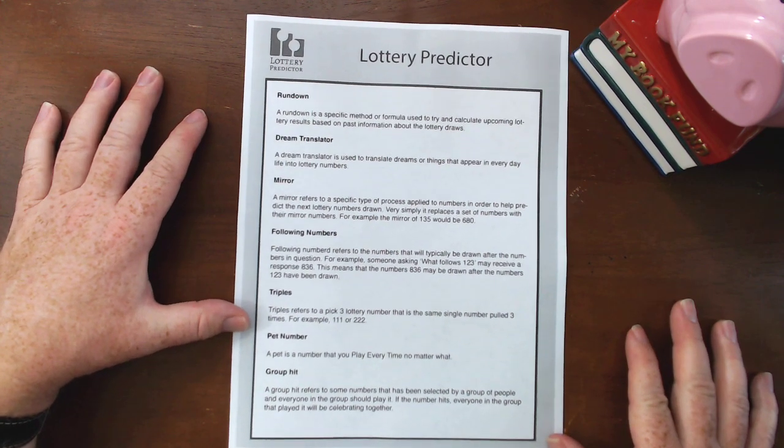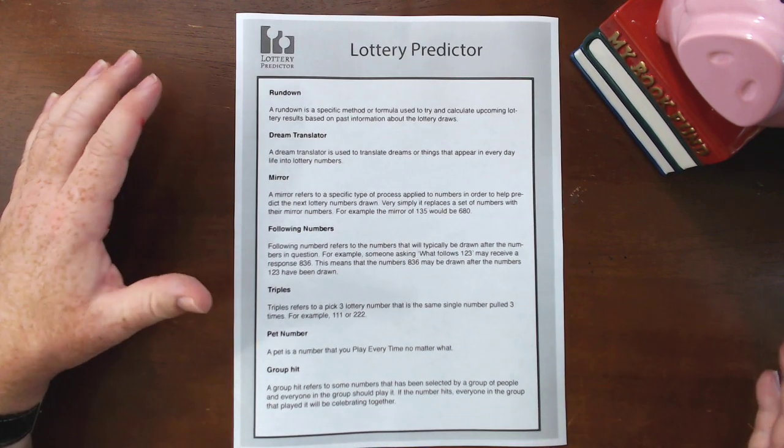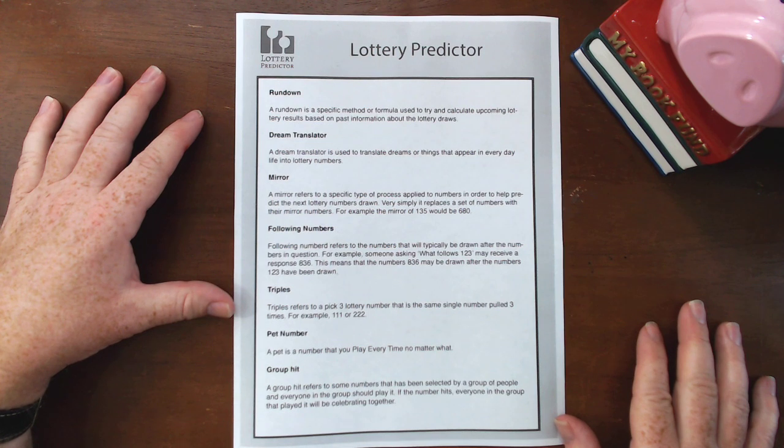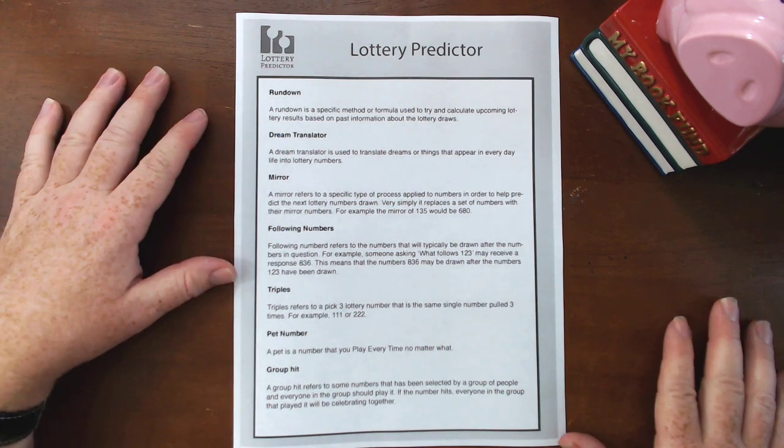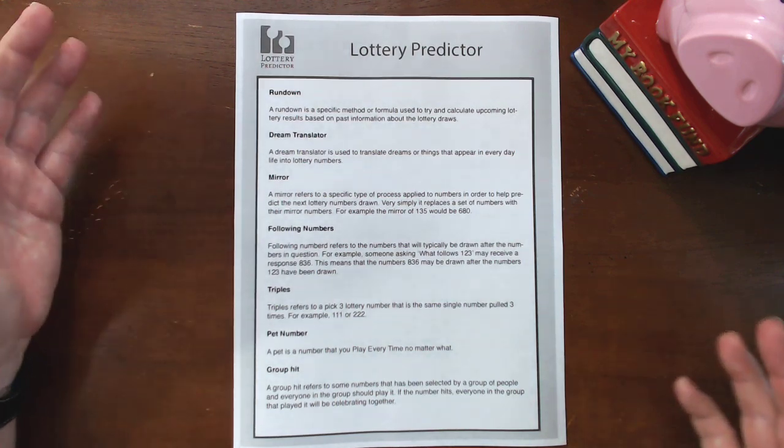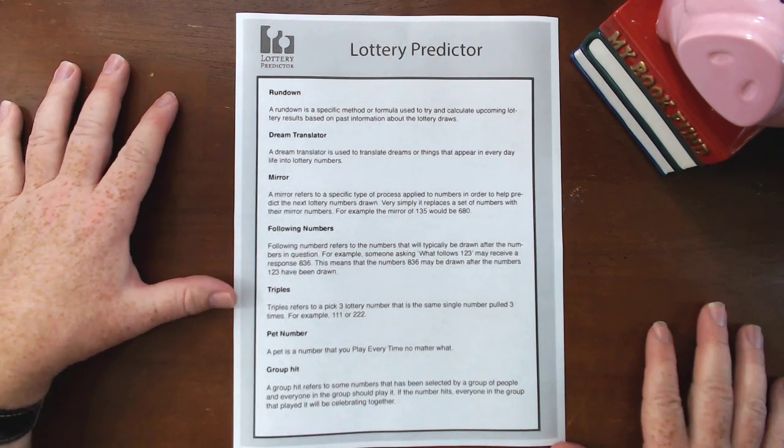And there's an interesting acronym that is coincidental, actually. PET is play every time. So not only is it your pet, but you play it every time. So the acronym works pretty well as well.